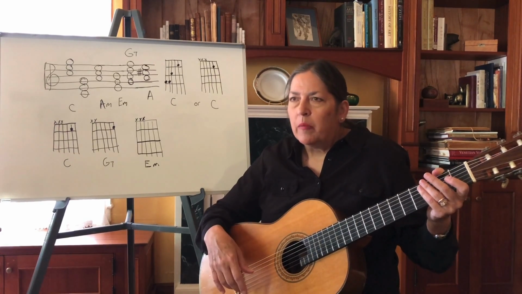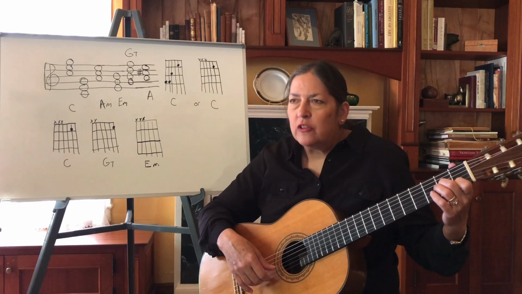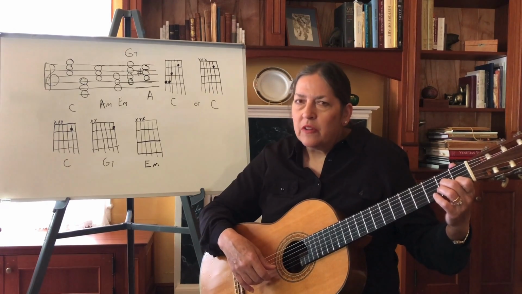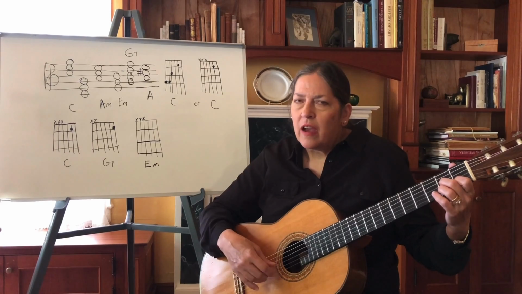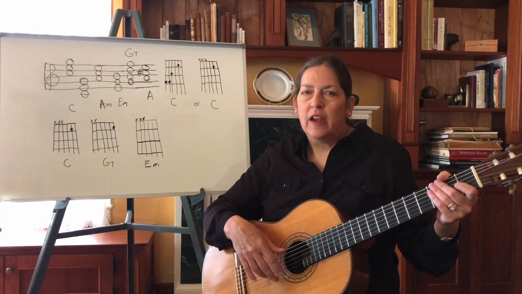Sometimes people say, oh, well, minor's sad and major's happy. Actually, that's how it's often used, but the difference is the middle note is lower in minor and it's higher in major. That's the true difference. So that's a very quick lesson in how chords are formed.